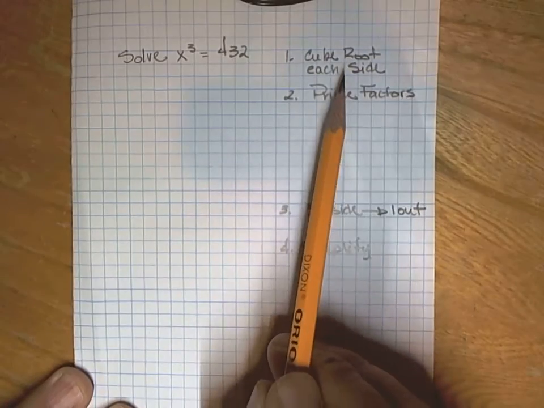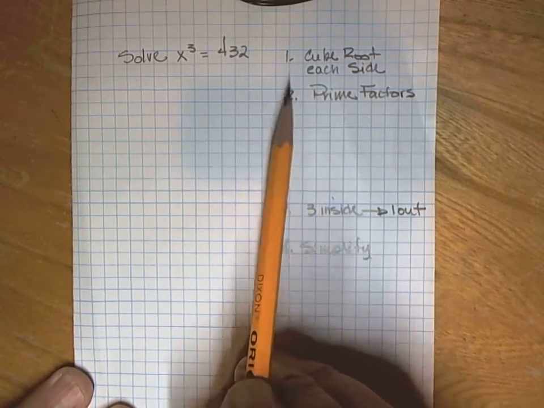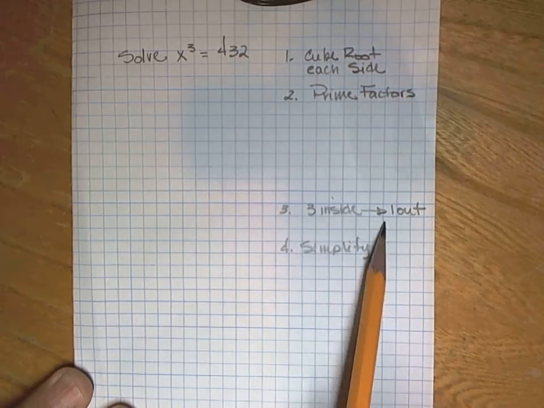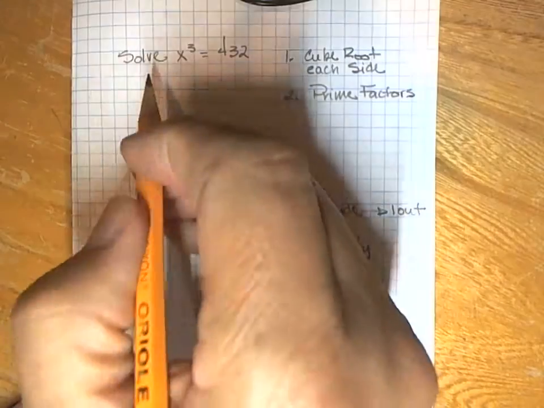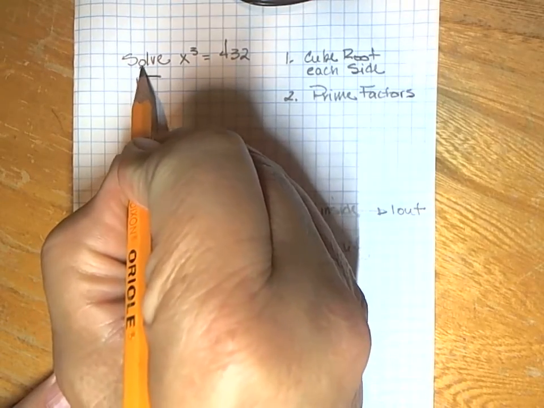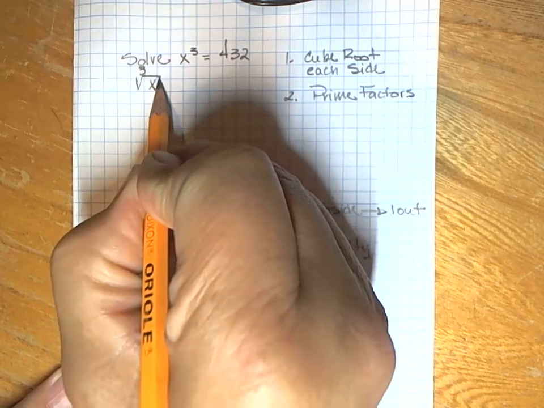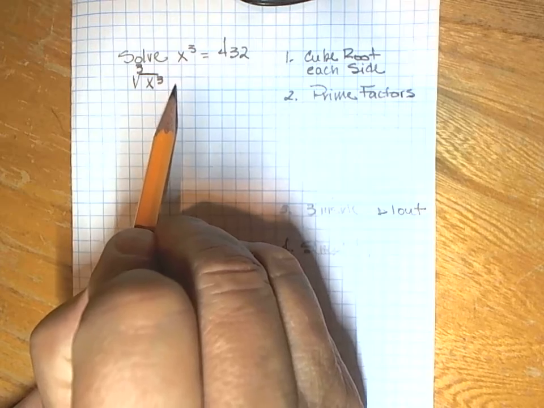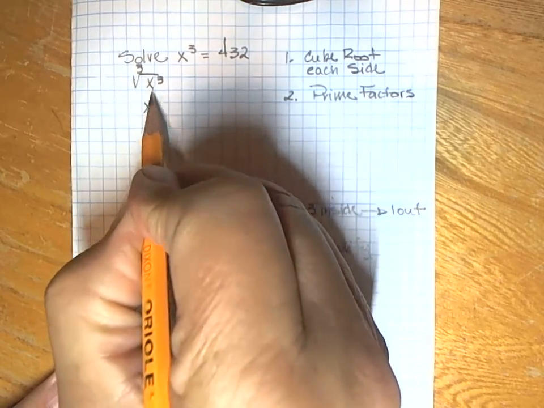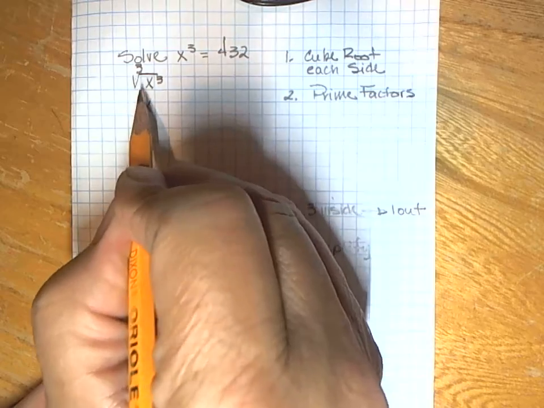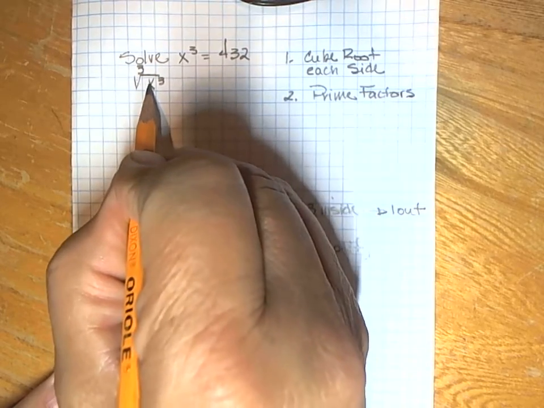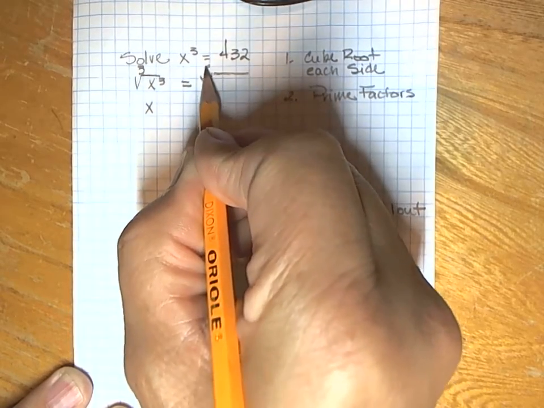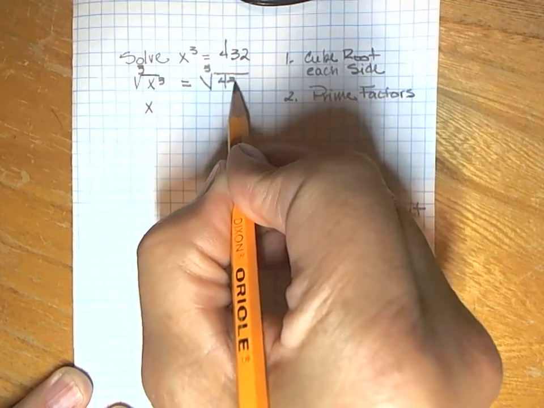So the first step that we want to do is take the cube root of each side. So we know if there's 3 inside, remember that 1 comes out, and we'll talk more about that rule down here. If I take the cube root of x to the third, remember there's x times x times x, so I have 3 x's, so 1 x will come out. Just like if I had x squared, there's 2 x's, and 1 x would come out. So I do it to the left side, and I also have to do it to the right side. So I have to take the cube root of 432.